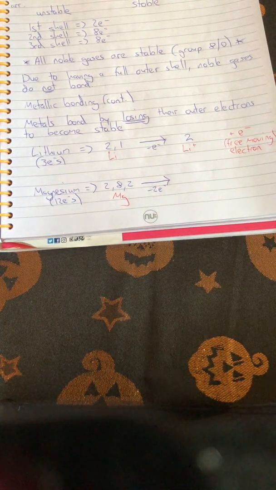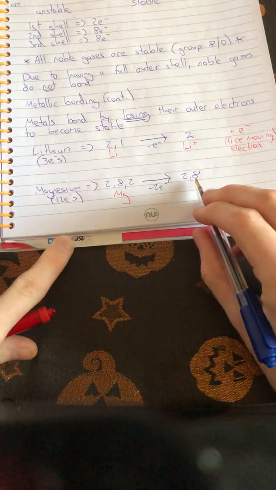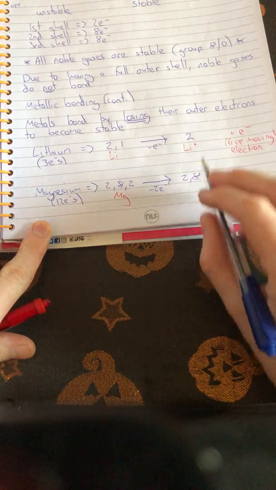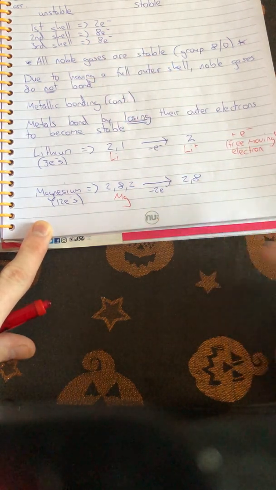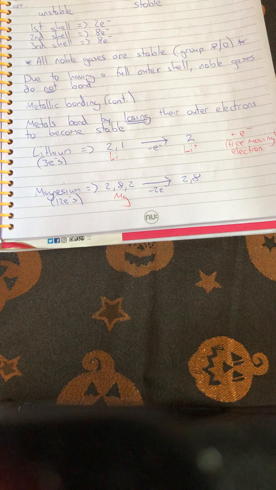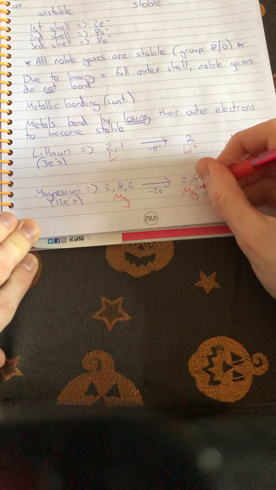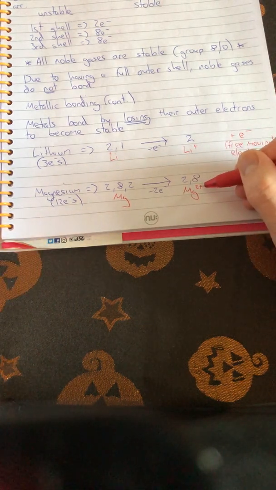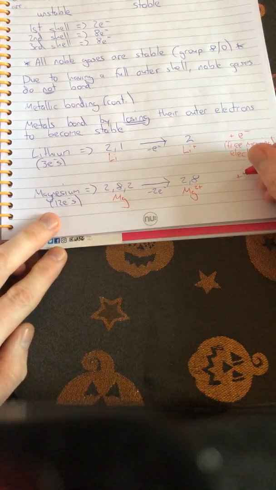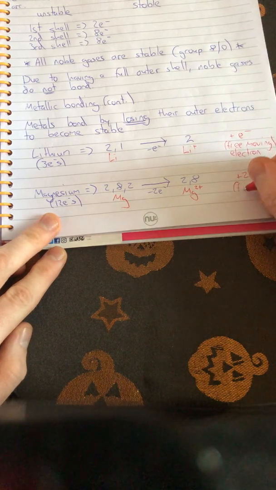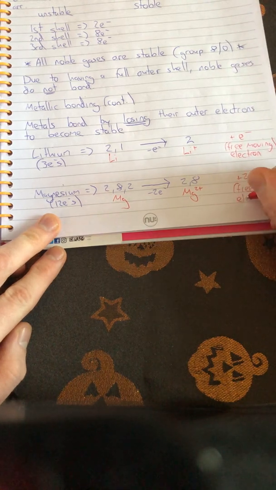So if it loses 2 electrons, what happens is that goes to 2, 8, and we've now got a full outer shell, because remember in the second shell the max you can have is 8 electrons. Okay, and again, because magnesium's lost 2 electrons, that'll give it a charge of Mg2+, because we've now got 2 more protons than we do electrons. Now remember, those electrons are lost, so we've got 2 free moving electrons.